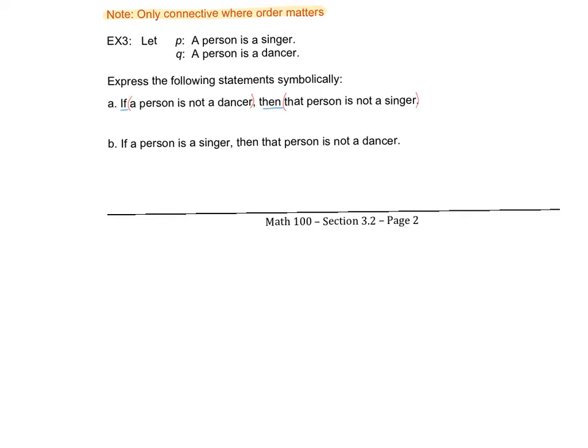Now, something I want to bring up is that plurals, pronouns, that kind of stuff does not matter. So notice a person is not a dancer, that person is not a singer. A, that, she, he doesn't matter. Symbolically, it'll be the same, which is nice. So a person is not a dancer, I have a not in here, would be not Q. And since it's an if then, I would have the arrow.